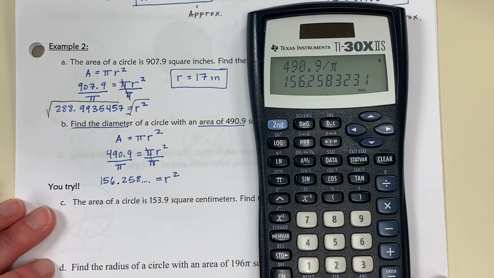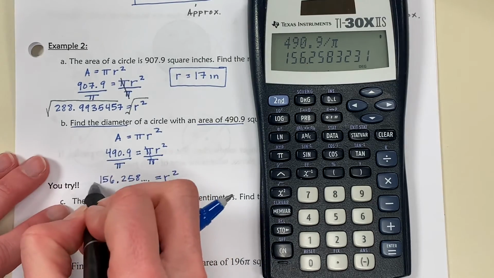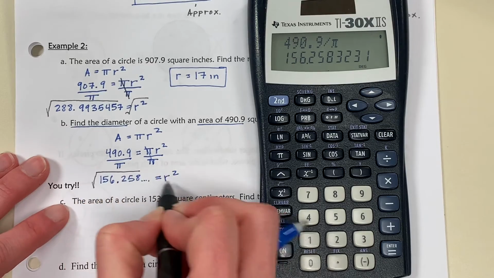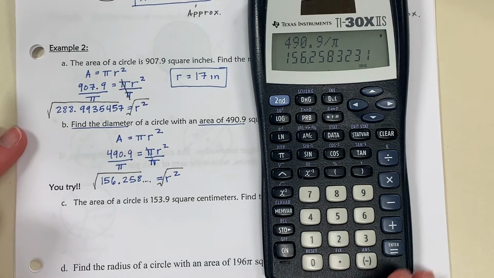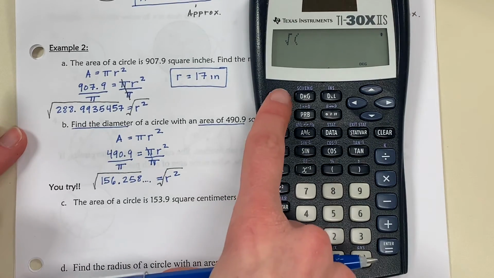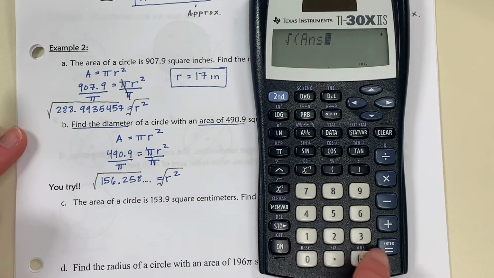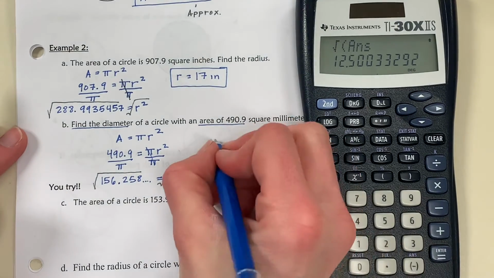Now again, I need to plug this entire number into the square root. I'm going from r squared to r, so I'm going to take the square root of both sides, but I cannot round until the very end. So I'm going to go second, square root, second, that answer key, and hit equal to, and my radius is really, really close to 12.5.